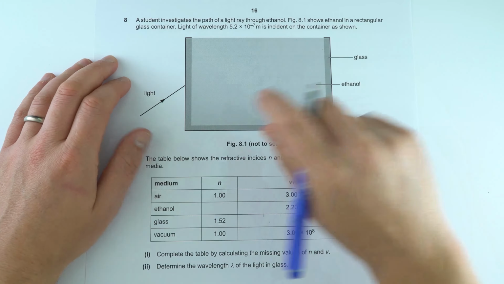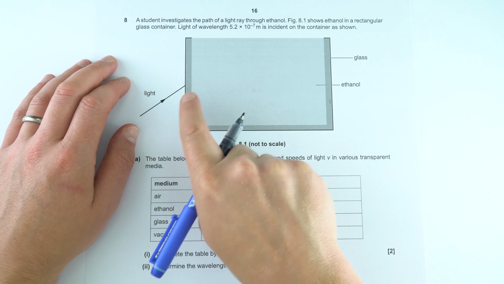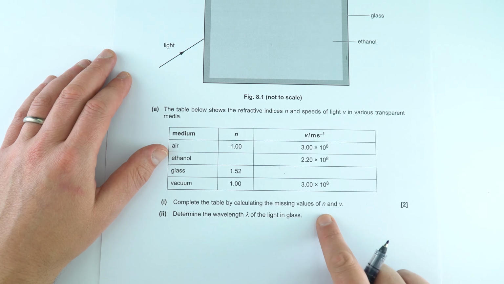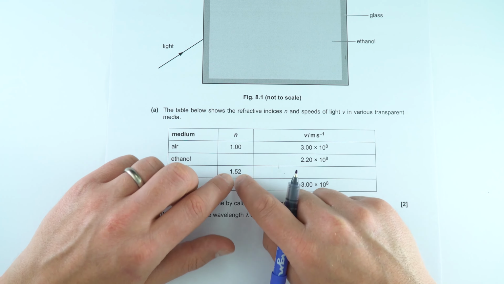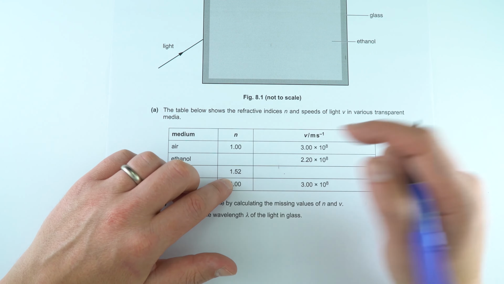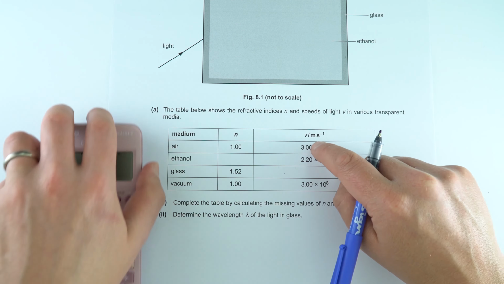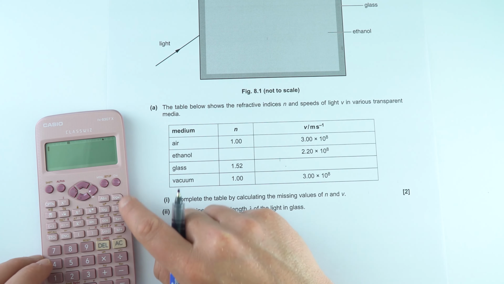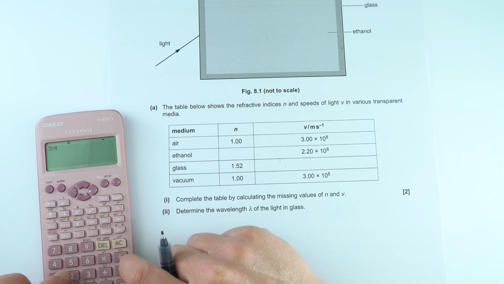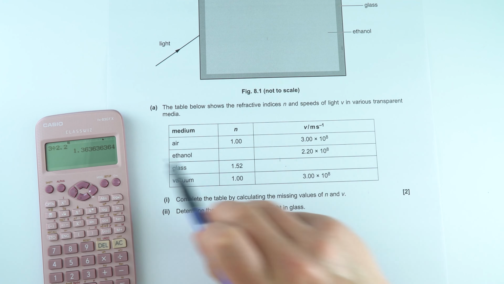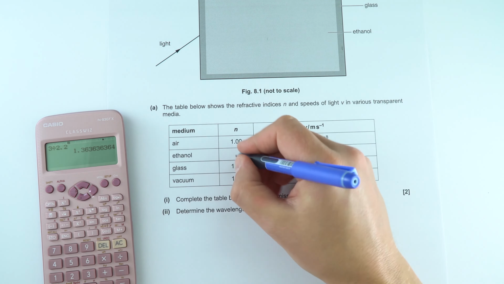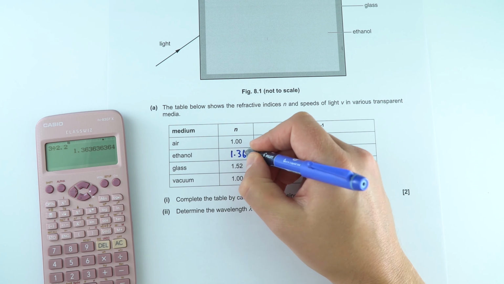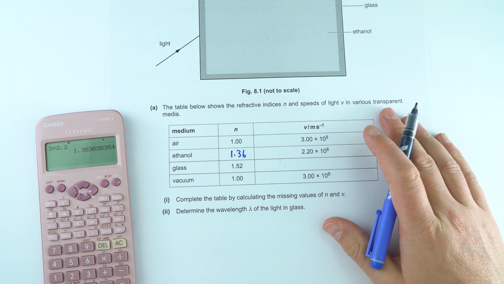So in question 8, we've got some light which is going to be refracted as it goes through different mediums, including glass and ethanol. And we've got a table first of all where we just want to complete some values. Now effectively the refractive index tells us by what factor the light is slowed down. If the light has been slowed down from 3 to 2.2, we can work this out as 3 divided by 2.2. It slows down by a factor of 1.3636. So here the refractive index is going to be equal to 1.36 to two significant figures like the rest of the data.